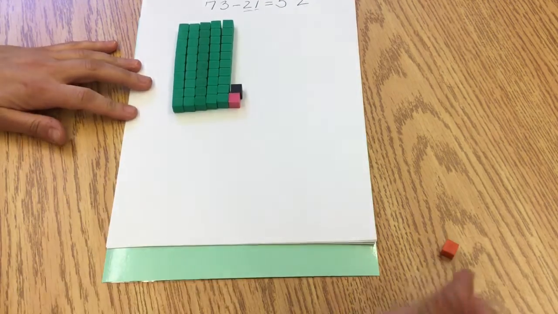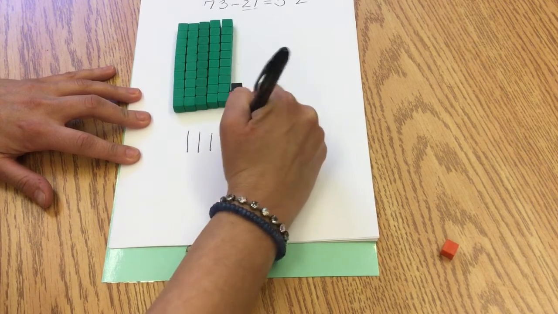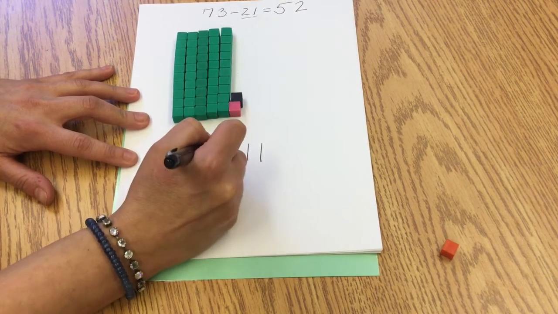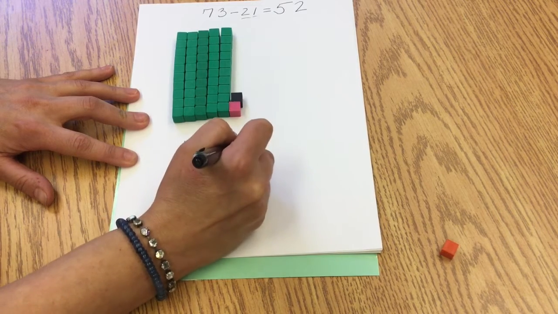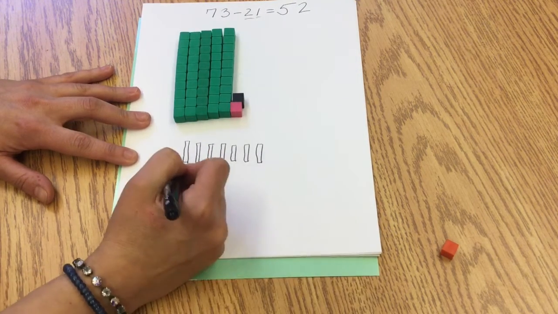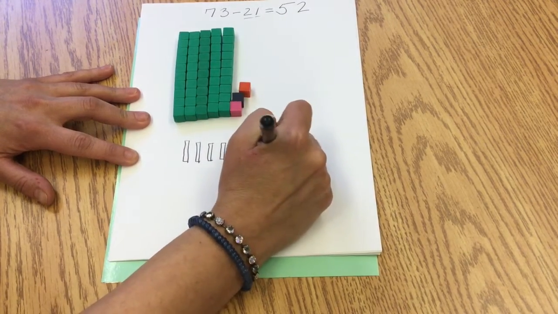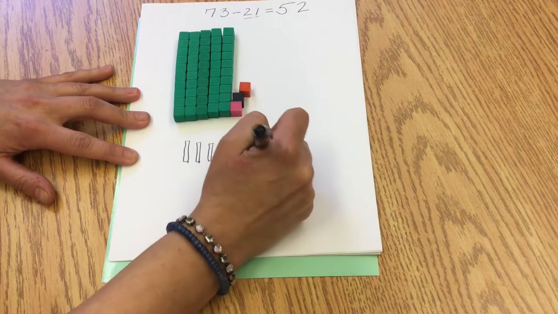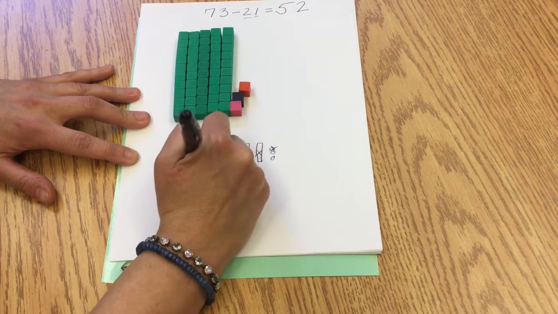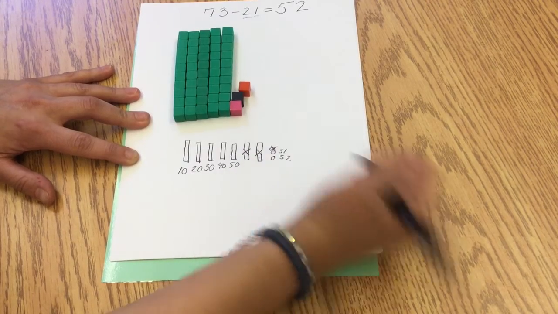That way the kids can keep track so that they don't take away the same number twice. How this would be shown as a picture is the tens are drawn like this, 10, 20, 30, 40, 50, 60, 70, or they can also make them look like this so they don't confuse them with tallies. Here's my 73. And then the kids need to take away 2 tens and 1 one. They can even label this 10, 20, 30, 40, 50, 51, 52.